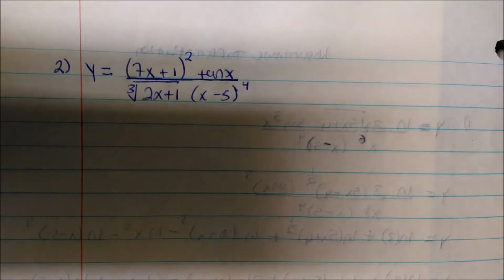So how are we going to use logarithmic differentiation for this? It didn't specify ln. So in this case, you want to take the natural log of both sides because they didn't tell you. Usually with these types of problems, they'll say, use logarithmic differentiation. Well, to use log differentiation, you have to have some log in the equation.